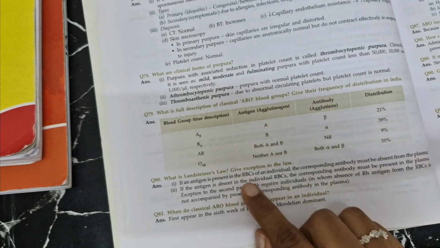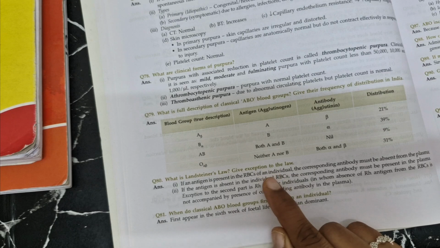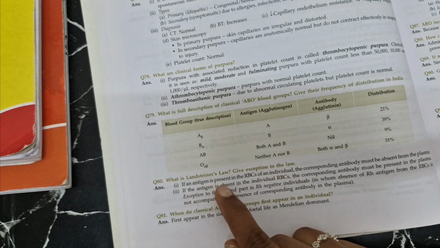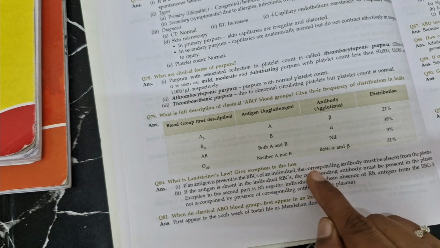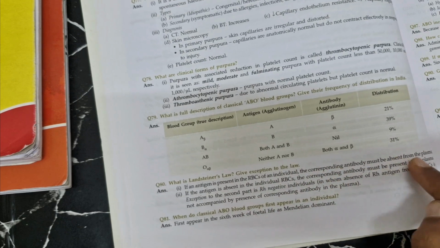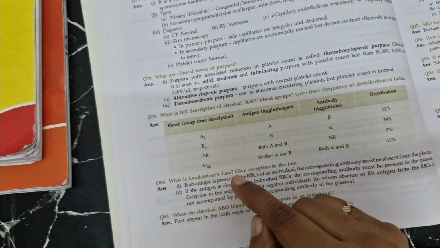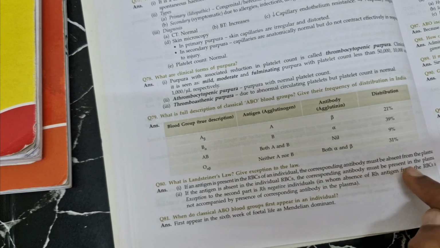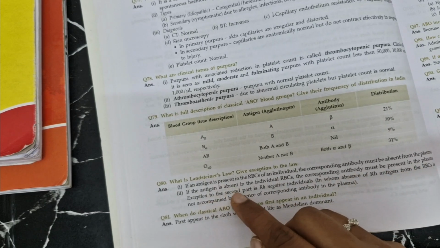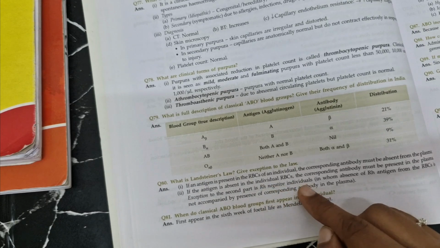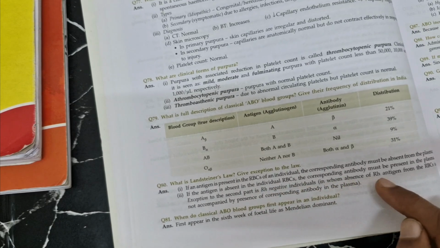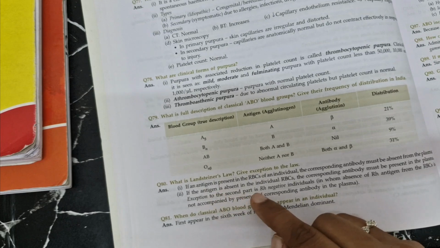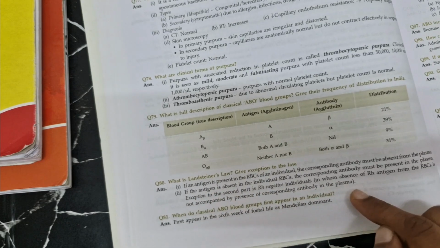What is Landsteiner's law? Give the exception of the law. If an antigen is present on the RBC of an individual, the corresponding antibody must be absent in the plasma. If an antigen is absent in the individual's RBC, then the corresponding antibody must be present in the plasma. The exception to the second part is Rh negative individuals, in whom absence of Rh antigen on the RBC is not accompanied by the presence of the corresponding antibody in the plasma.